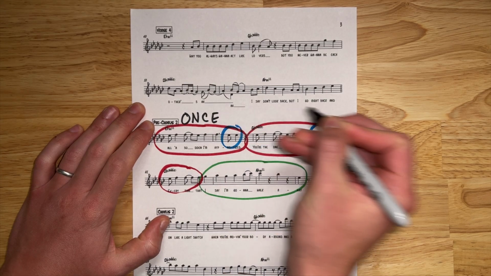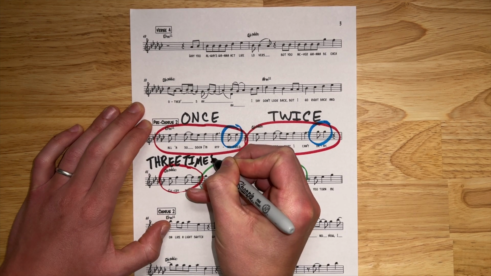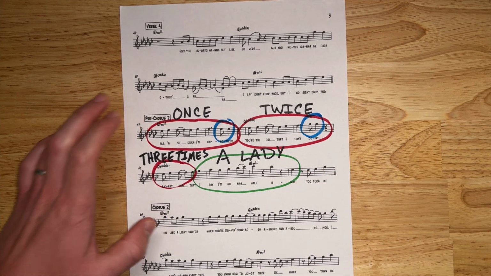This is a classic and extremely effective use of repetition and variation in a melody. I call it the Lionel Richie move, because it's once, twice, 3 times, a lady. You play it once, you do it again, and you do it a third time with a little variation at the end. Once, twice, 3 times, a lady. I don't know, it makes sense in my head at least.